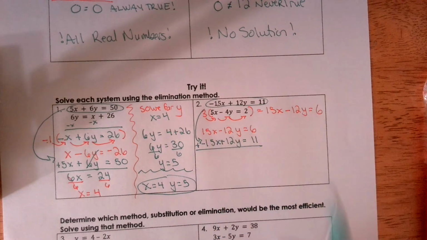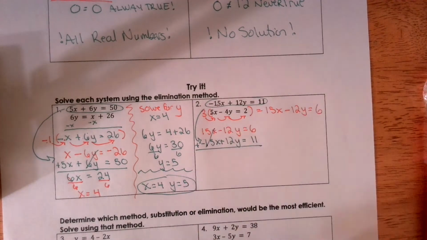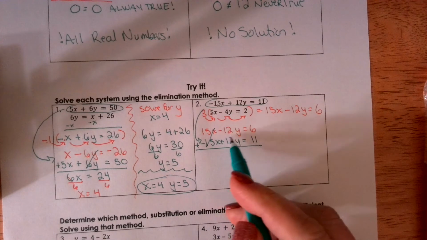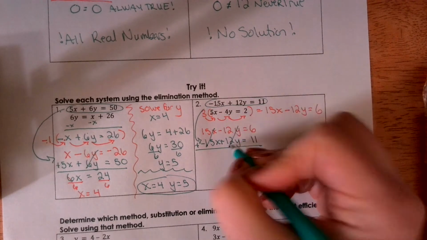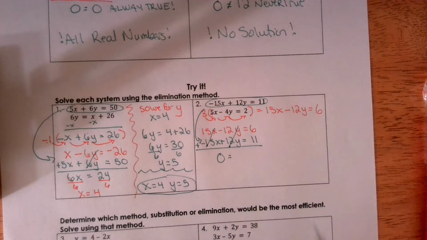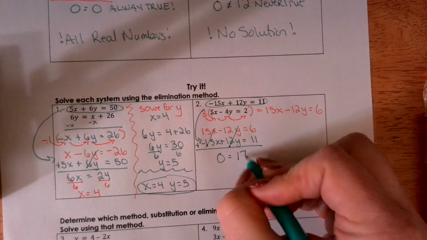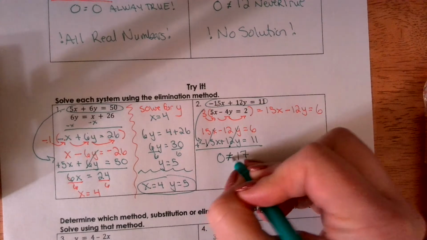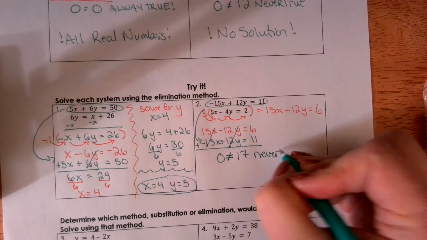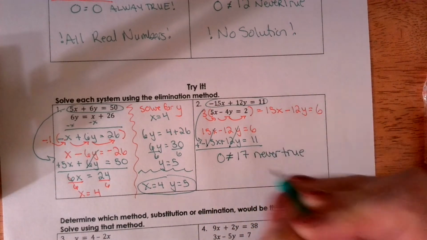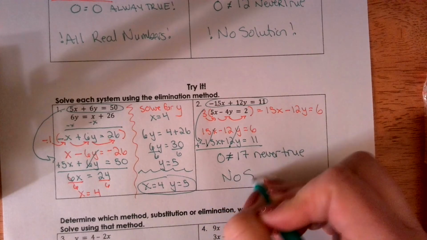Okay, 15x minus 15x is 0. Here we go. -12y plus 12y, that is also 0. And 6 plus 11 is 17, and this is not true. Never true. So this is a no solution.